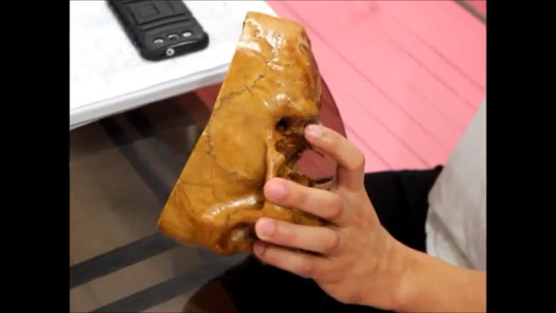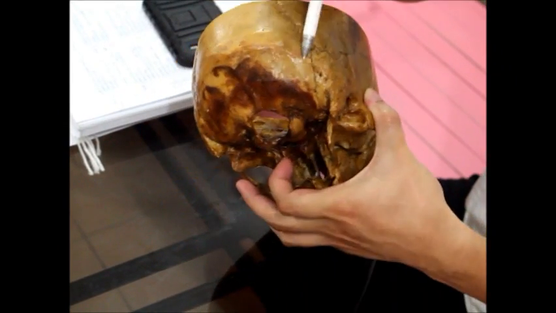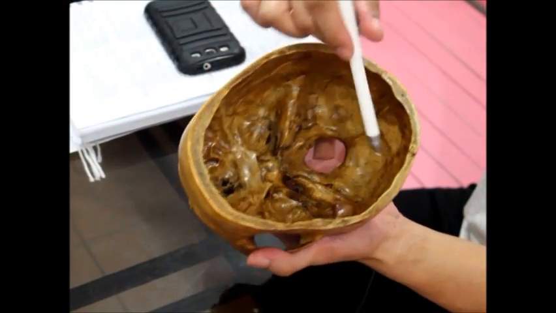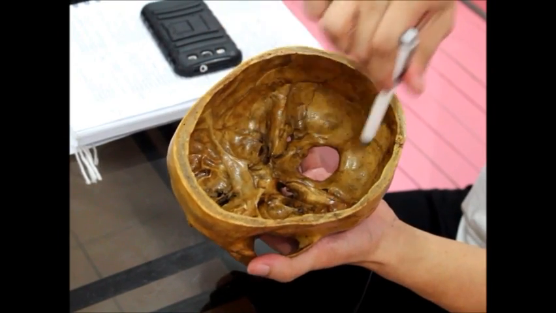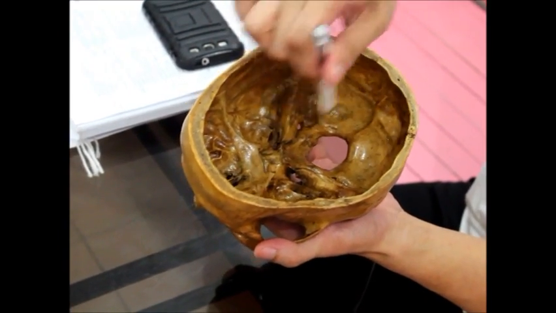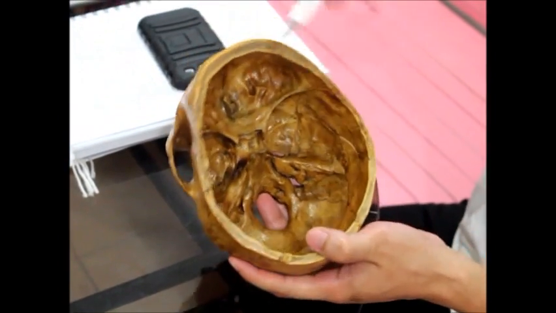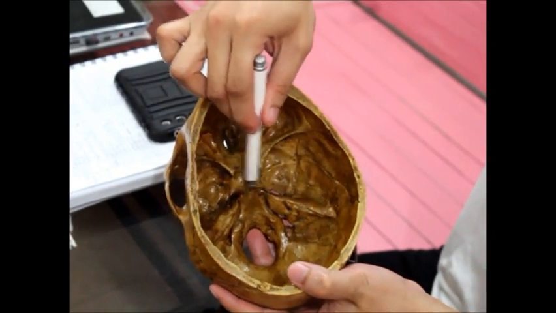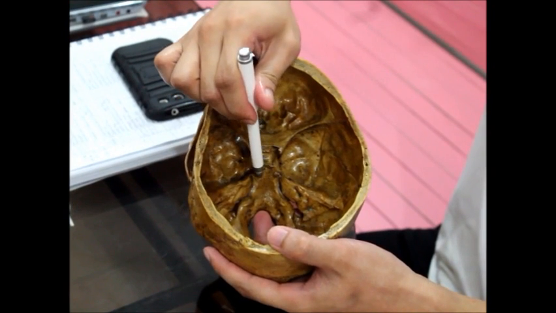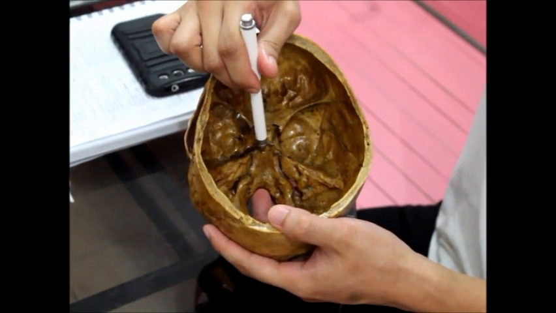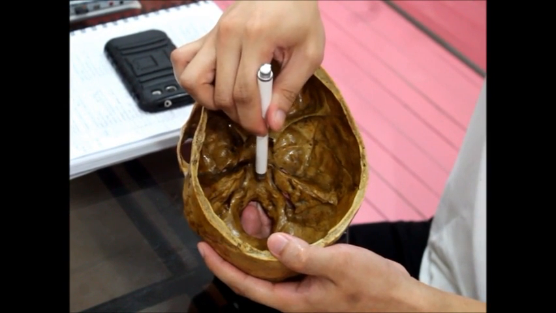So, occipital bone. This one. Here. And then inside, this area right here. Occipital bone. And then we have the clivus part. Clivus, this area. This is the antero-superior half of clivus, postero-inferior half of the clivus.